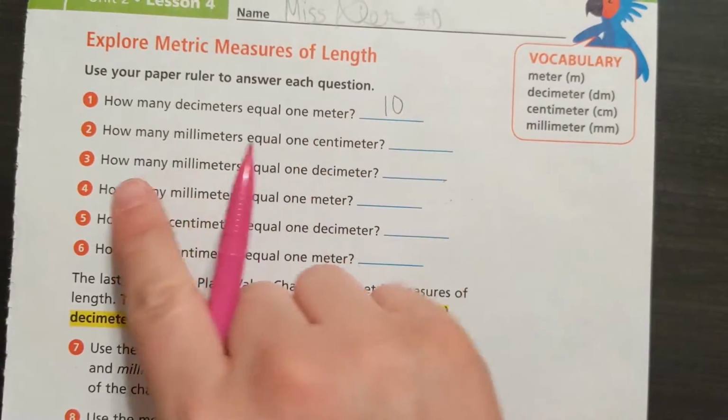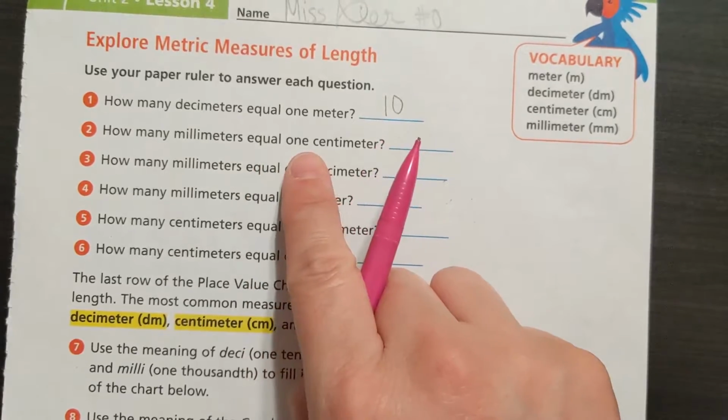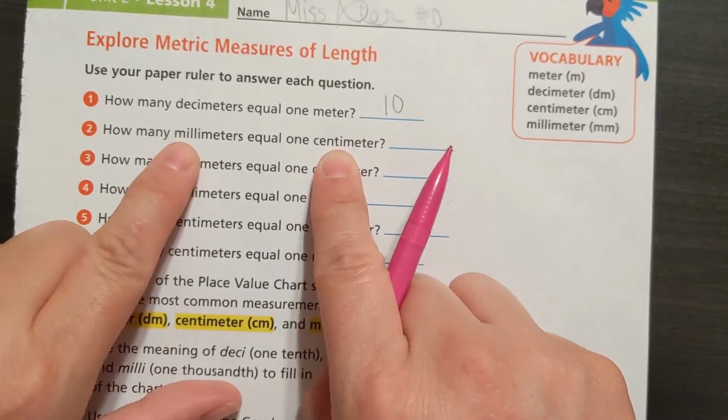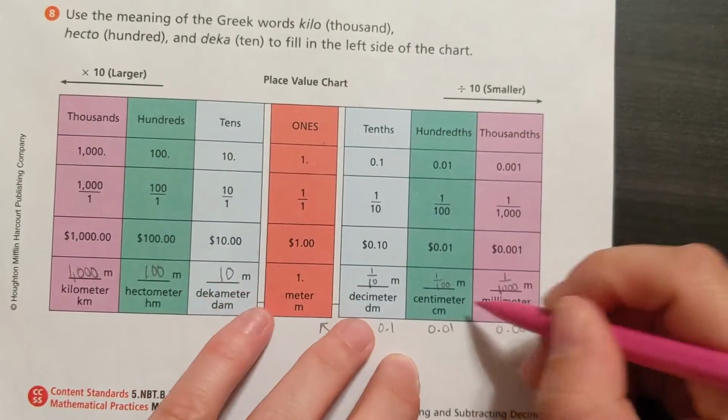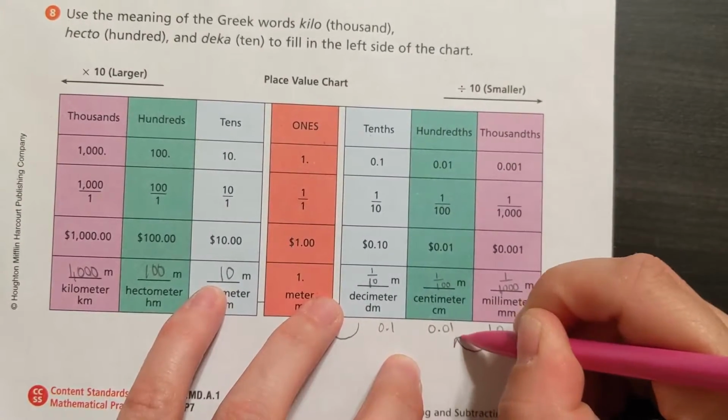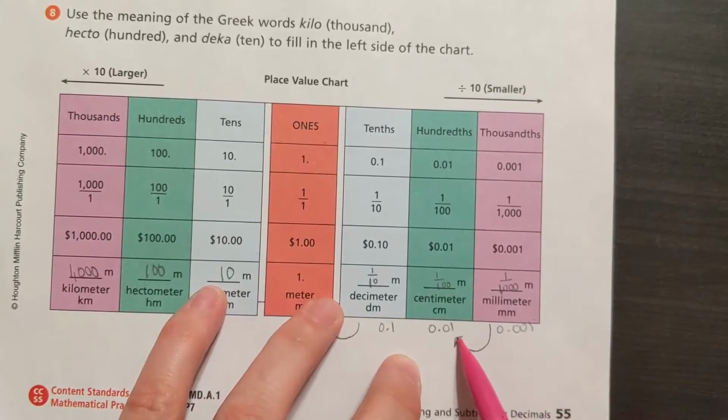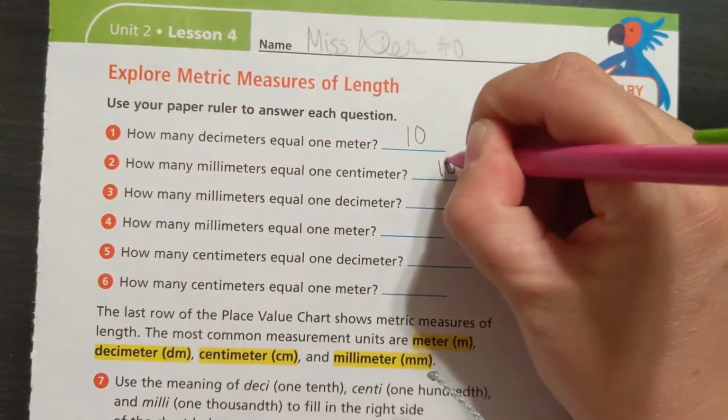Next question. How many millimeters equal 1 centimeter? Milli to centi. So here's milli, clear at the end, and I'm getting to centi going this way. One step that way means what? Times by 10. So it's 10.